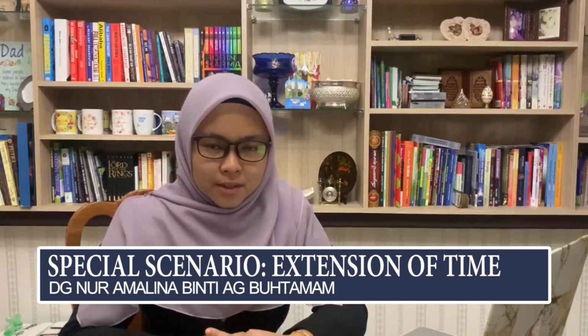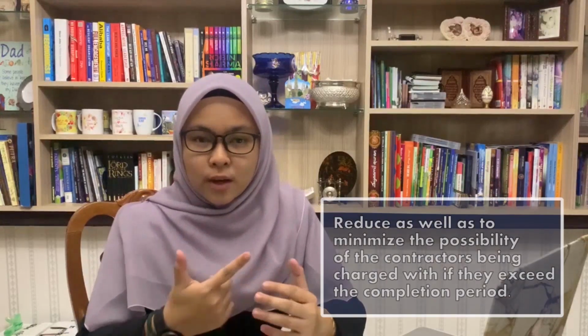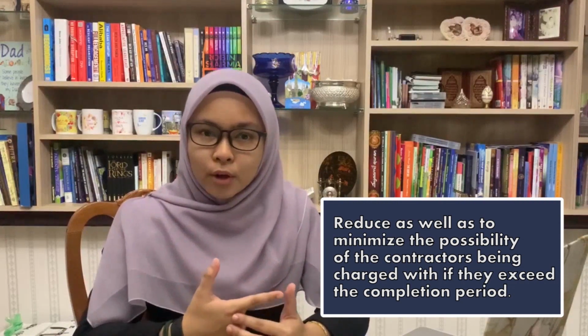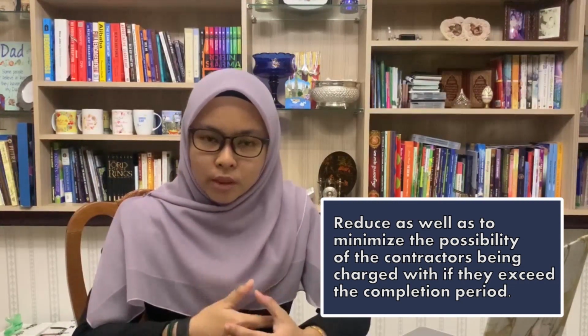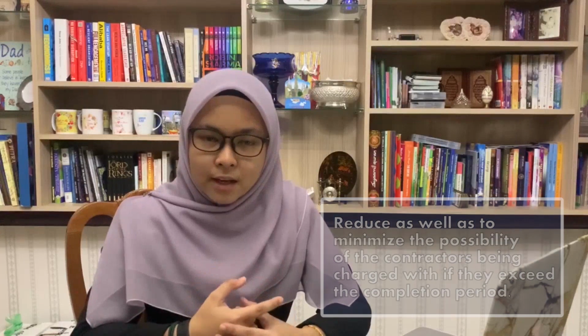As cited by Sambasivan and Sun in 2007, most construction projects experience completion delays, and the Malaysian construction industry is not an exception. The aim of applying for an extension of time is to reduce as well as minimize the possibility of the contractors being charged with LAD if they exceed the completion period.